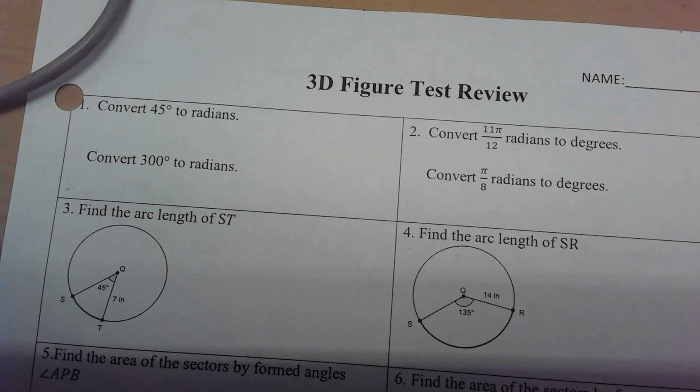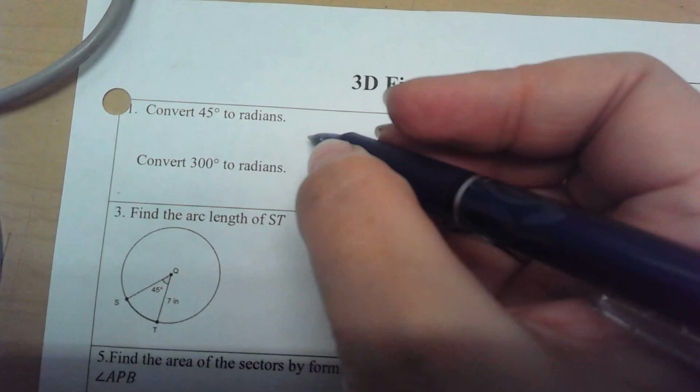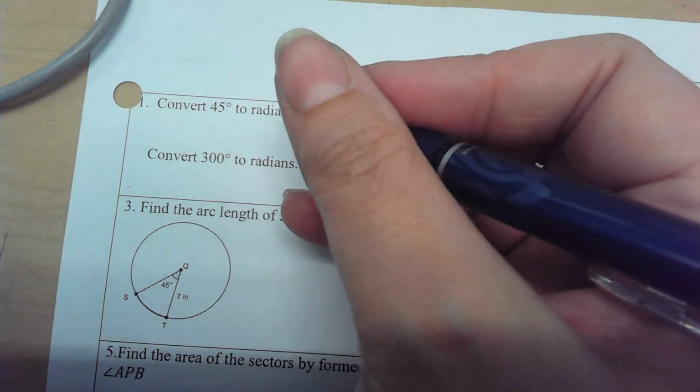Okay, so this is the 3D test review, everybody. This is what we've been working on. We're going to convert 55 to radians. So remember how we're going to do that?